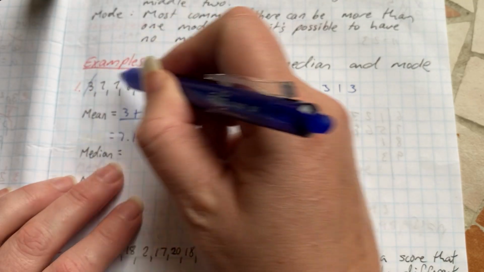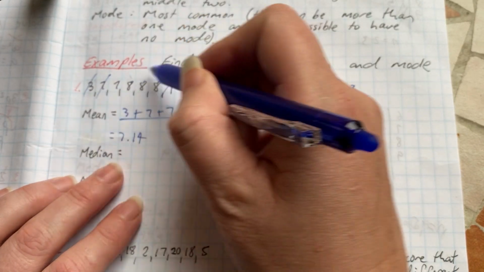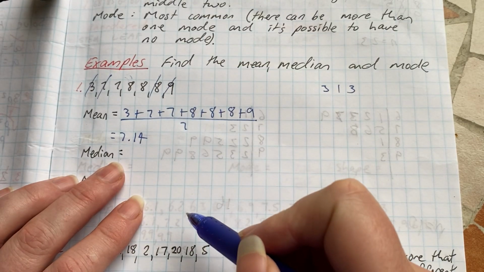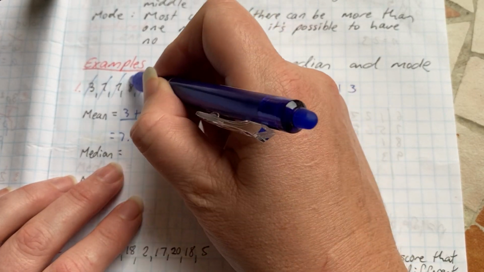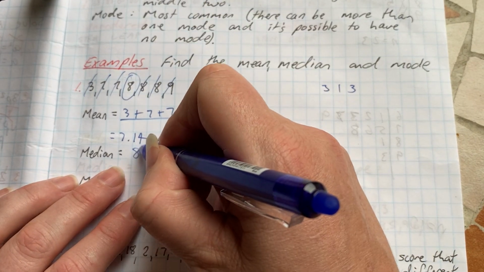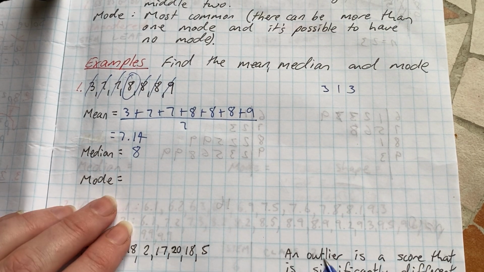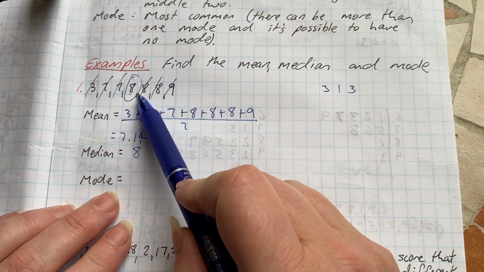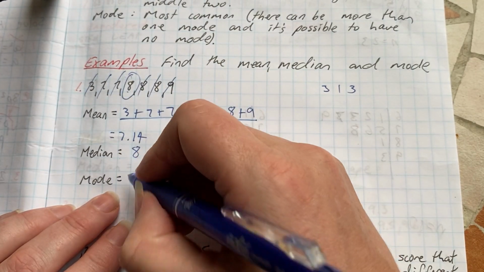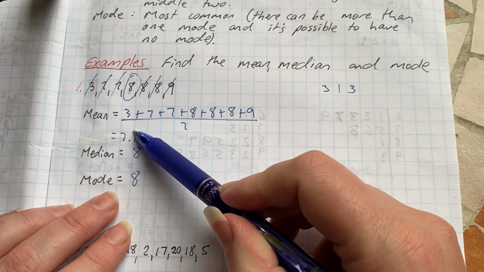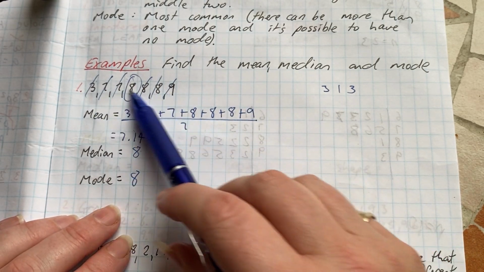Another way to find it is just to cross them off one at a time from the ends, one from each end. Just pause between crossing off 2 because you'll forget where you're up to. And this one here, that's our median. 8 is our median. The mode is the most common. You can see 8 appears 3 times, and that's the one that appears the most, so 8 is the mode. So all of these numbers are generally around the middle.